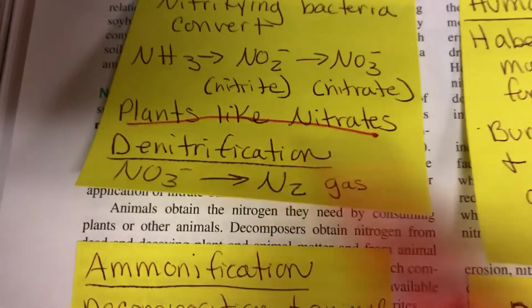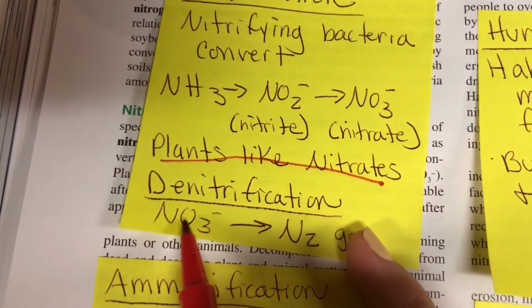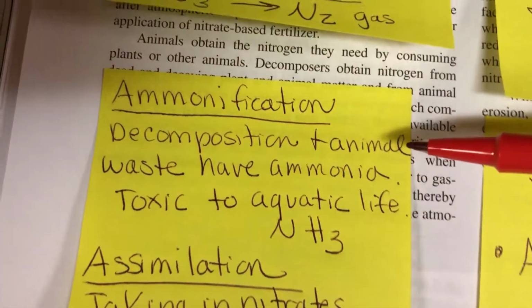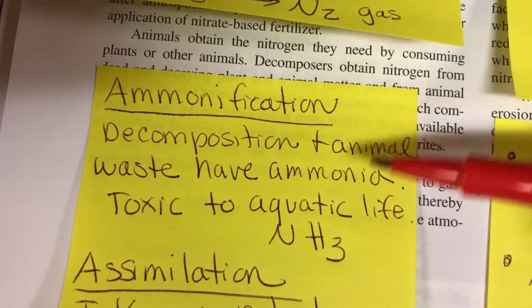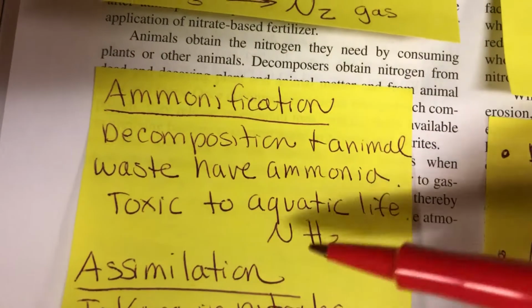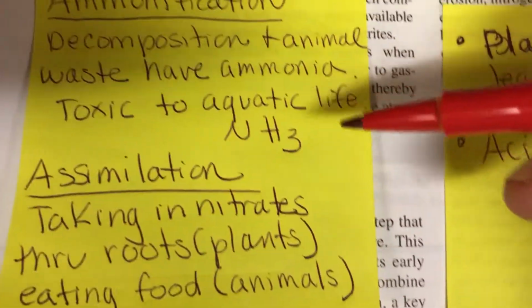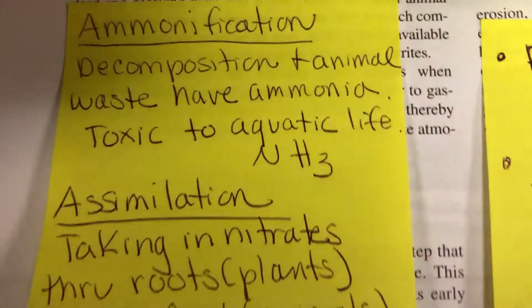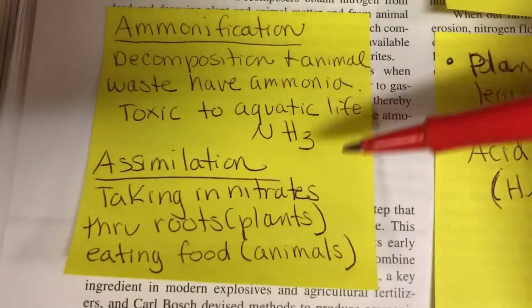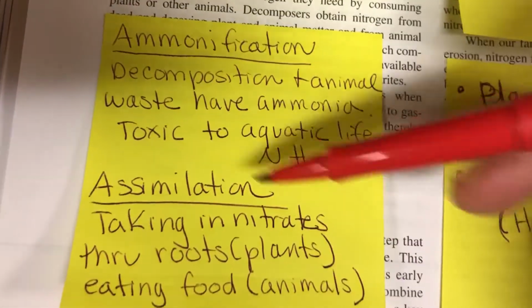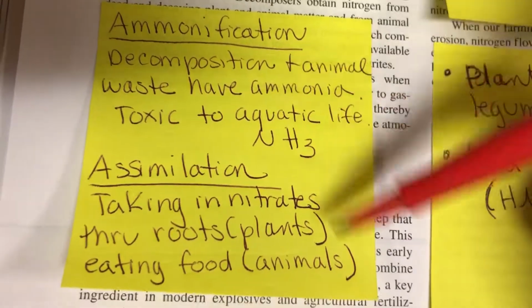Denitrification is where you can convert your nitrates to nitrogen gas. Ammonification. This is the decomposition of animal waste, and you have ammonia as your leftover. It's toxic to aquatic life, so just keep that in mind. Ammonia is bad. All right, assimilation. This is when you take in nitrates through plant roots or by eating food for animals. So this is how different organisms get what they need.